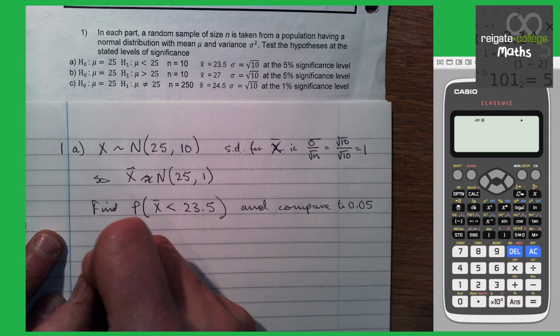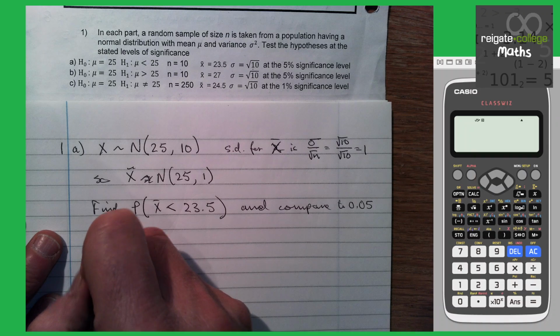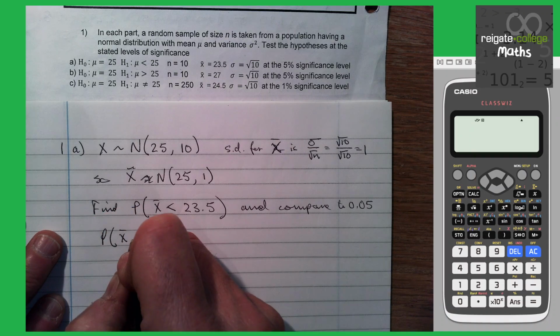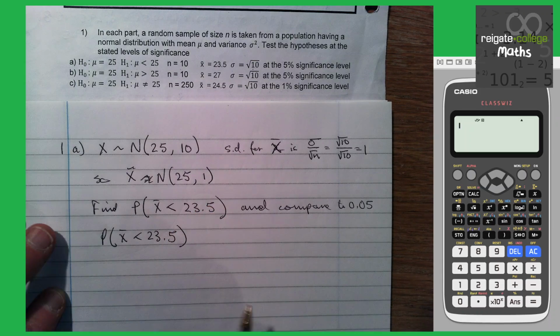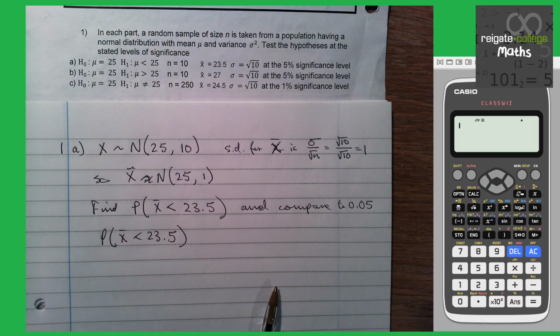Okay, so the probability that x bar is less than 23.5, well, let's go and put that into our calculator. So we're going to go Menu, then 7 for distribution, and then we want to go down to 2, normal cumulative distribution.